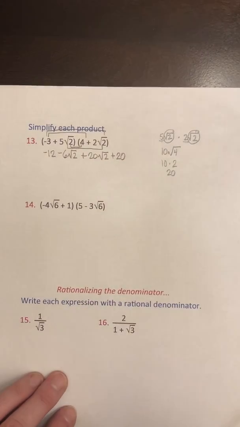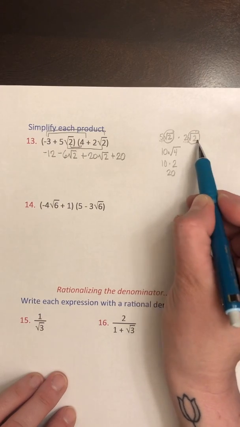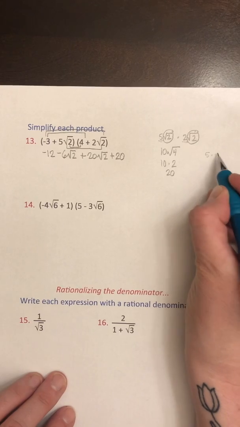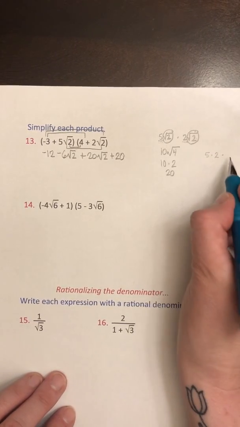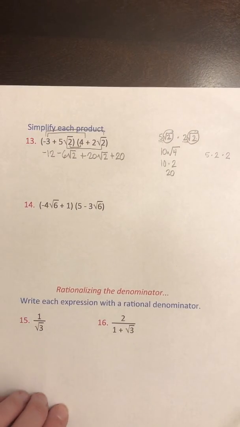Now there's another way that you can look at this. Square root of 2 times the square root of 2, that's a pair of 2's. That means the 2 gets to come out. So we had a 5 and a 2 already out. Then we had a pair of 2's. That means another 2 gets to come out, which also gives you that answer of 20. So whichever way you want to look at that is okay.